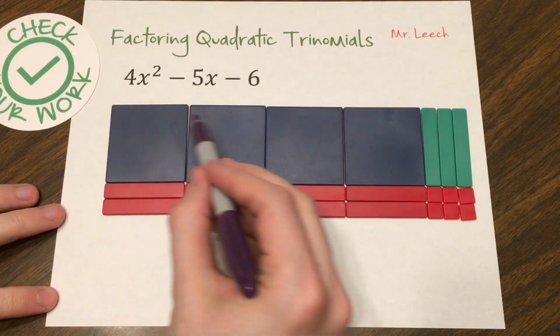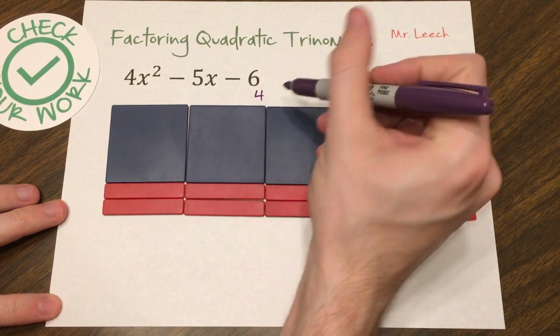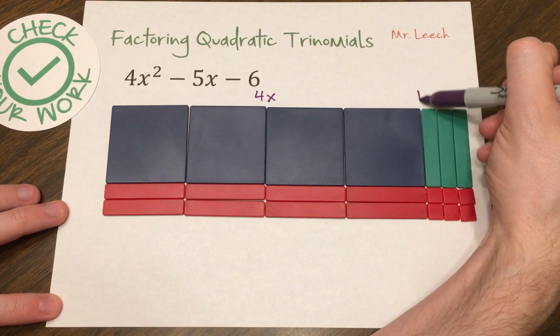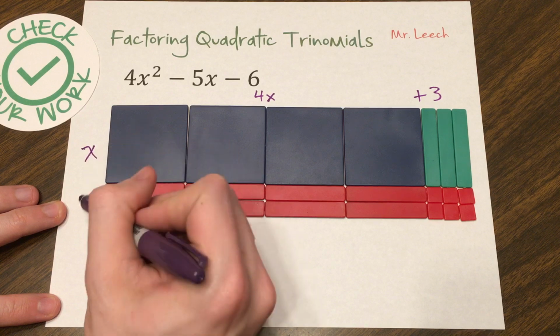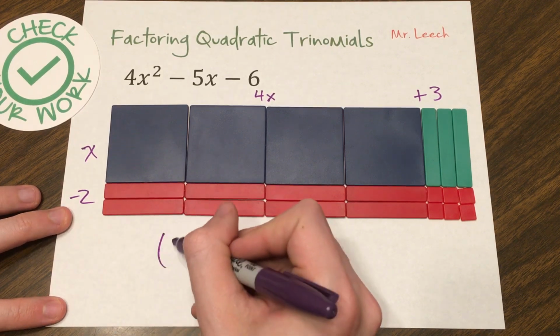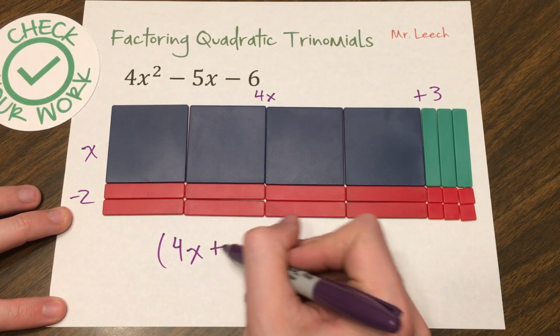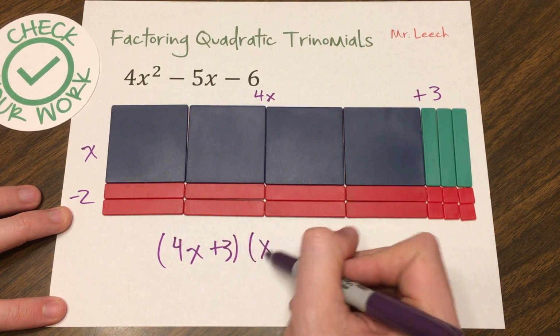So I have 4x, and then plus 3, and then x minus 2. So my final answer is 4x plus 3 times x minus 2.